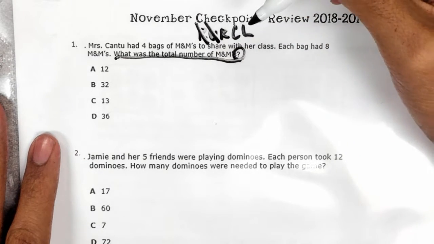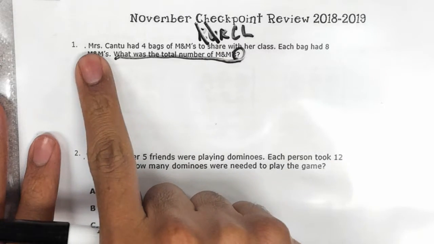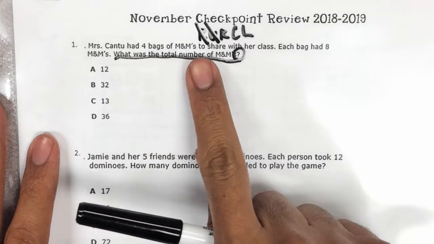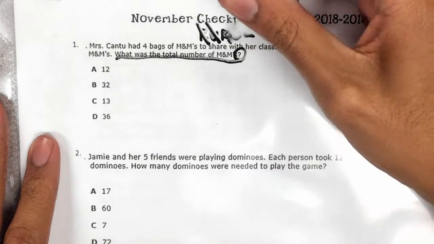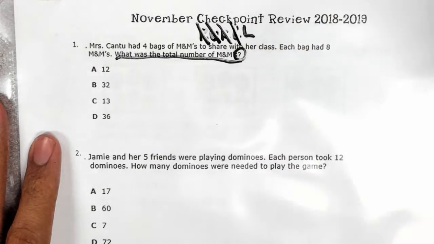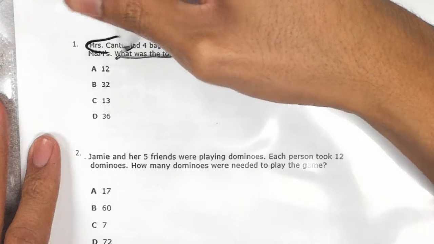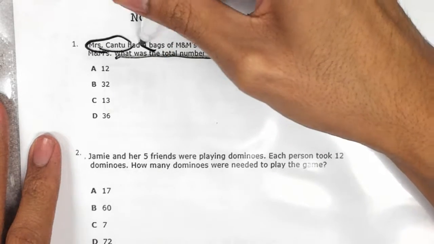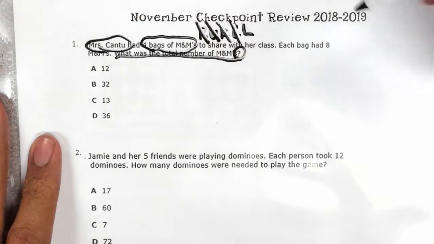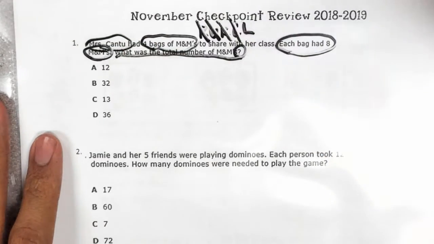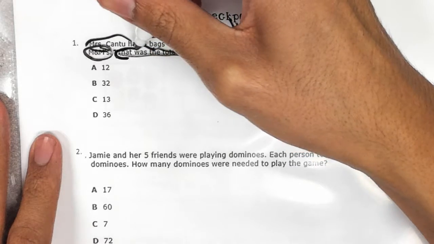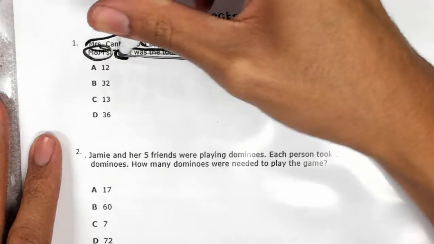The next R stands for read the details. It says, Mrs. Cantu had 4 bags of M&Ms to share with her class. Each bag had 8 M&Ms. So let's cross it out. Let's circle some clues. I know this is about Mrs. Cantu. I know that she had 4 bags of M&Ms. And I know that each bag had 8 M&Ms. And we want to know what was the total number of M&Ms.